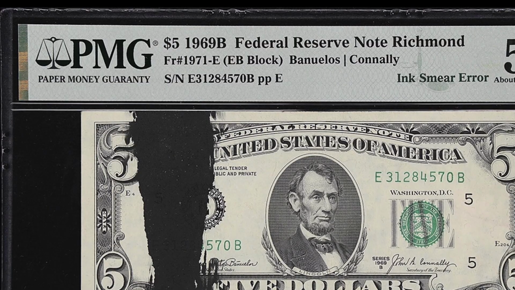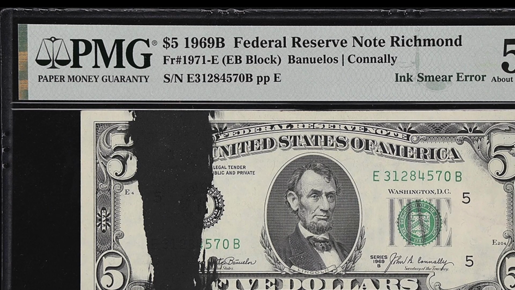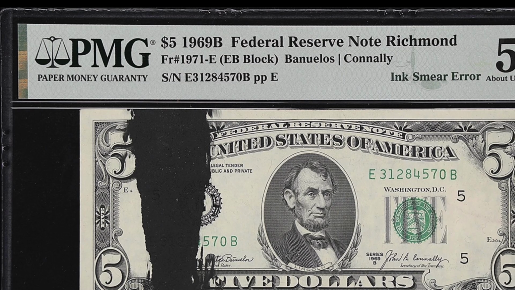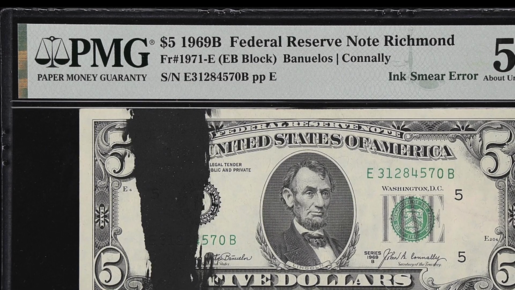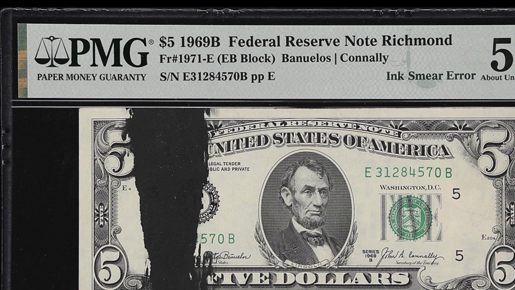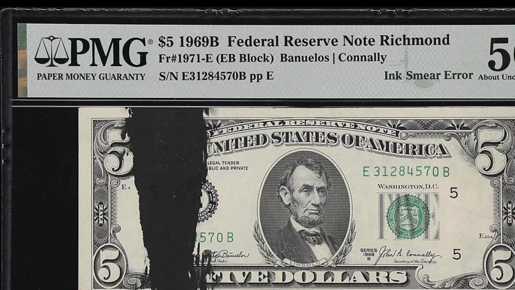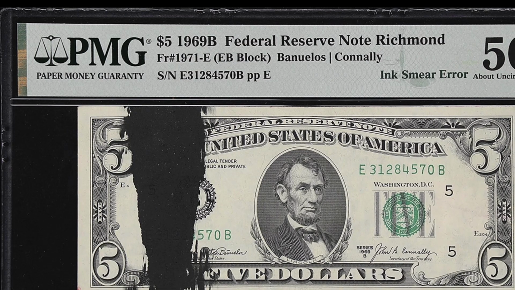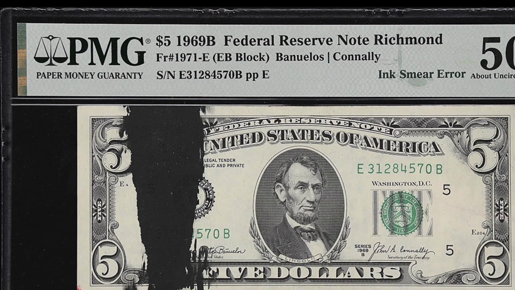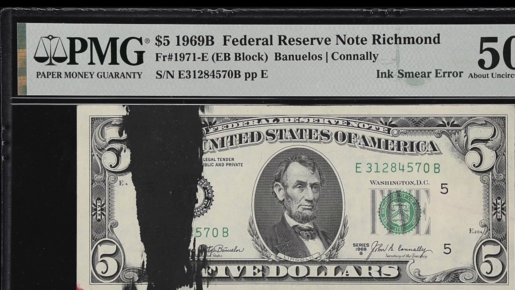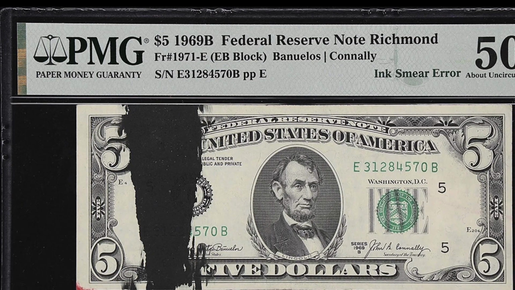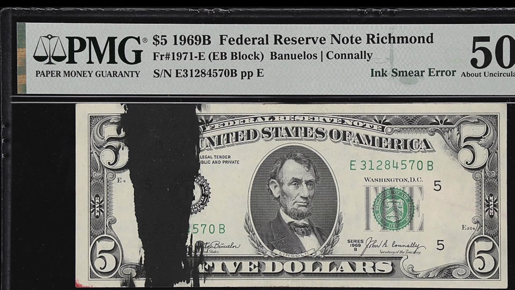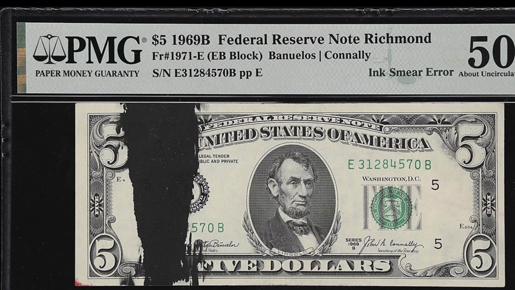The next one we're going to talk about is ink errors in general. These can also range a wide amount in how dramatic they are, and ink errors, over inks, or ink smear errors occur when either the inkjet or the wiper malfunctions during the printing of the bill. The inkjet would directly shoot too much ink onto the banknote, and a broken wiper would smear that ink all over the note. Depending on how dramatic this is, you can sell these for a ton of money.